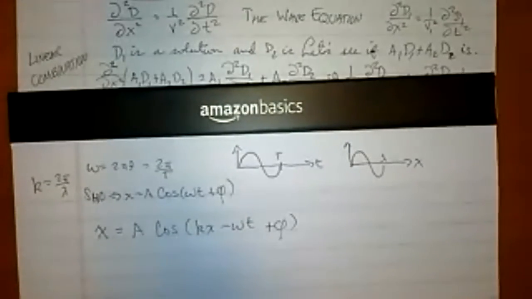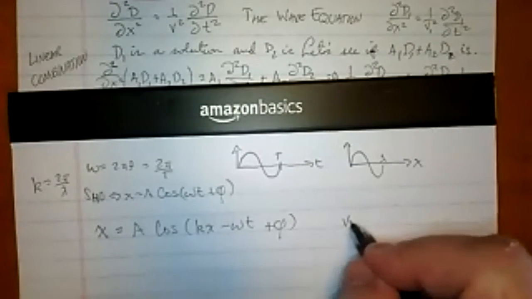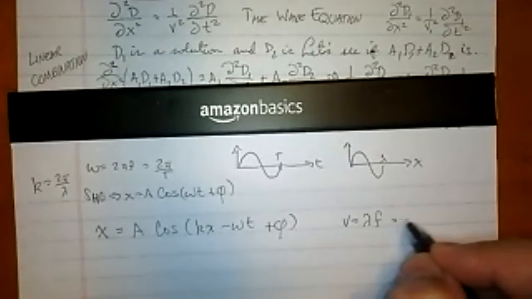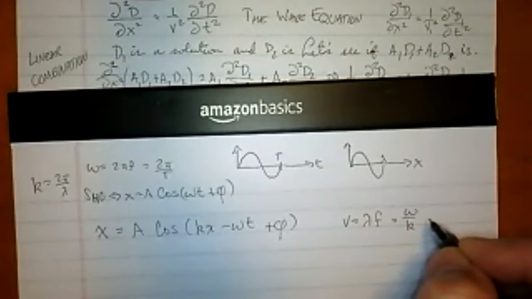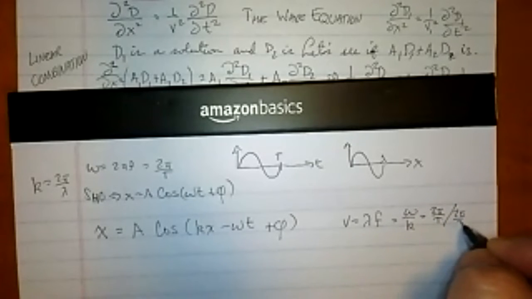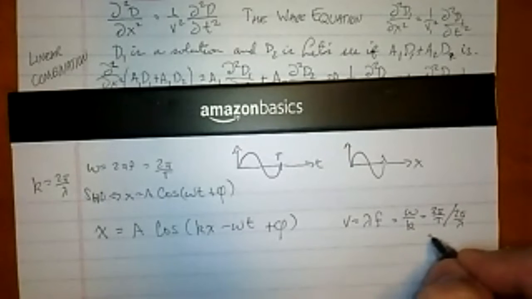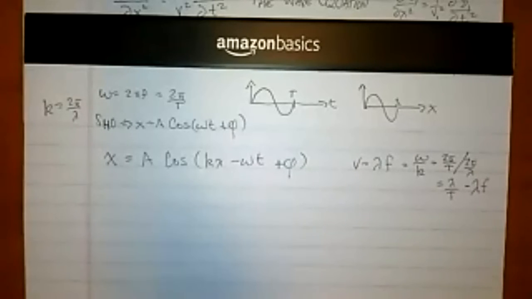You can throw that in there, and you'll find that the velocity ends up being lambda times f, which we already knew. But in terms of these new parameters, it's just omega over k. As you can see, that would be 2 pi over the period divided by 2 pi over the wavelength. So you'd end up getting wavelength over period, which is wavelength times frequency. Any questions on that?